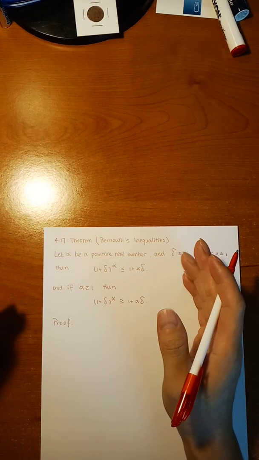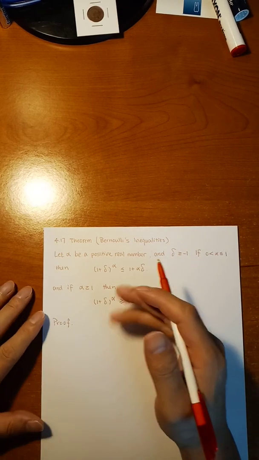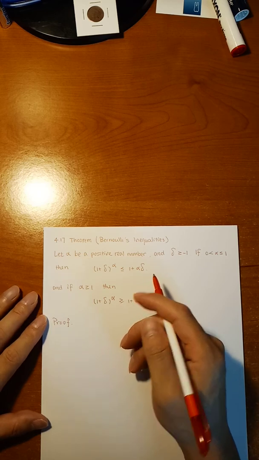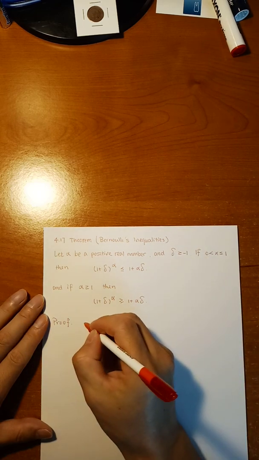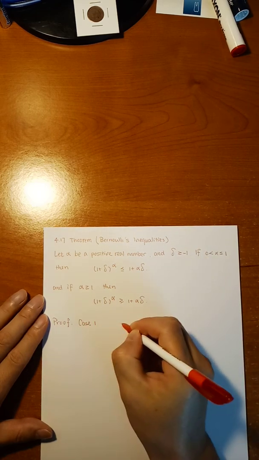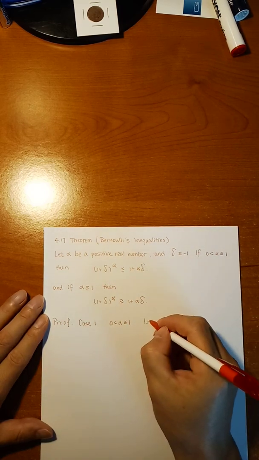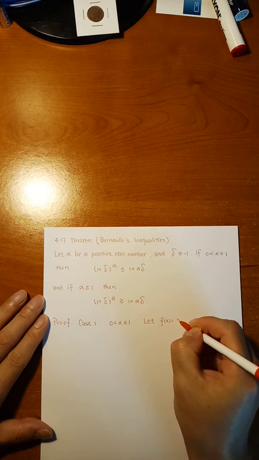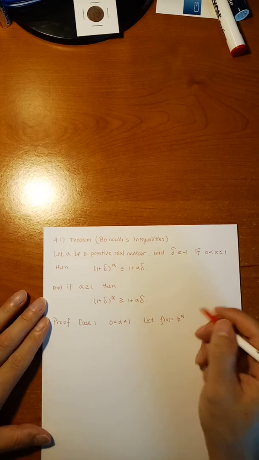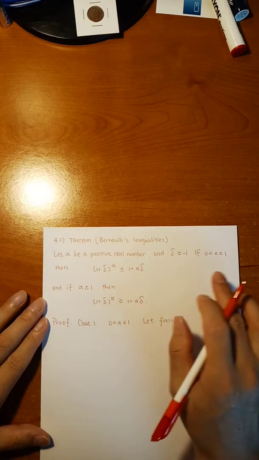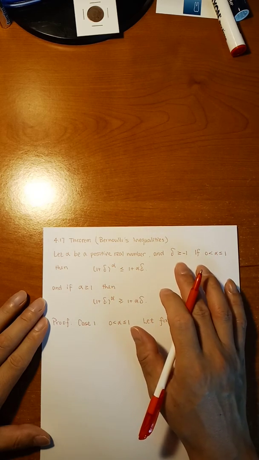Okay, so the proofs of these inequalities are similar. Well, let's see how similar they are. Let's follow the proof for Case 1, alpha is between 0 and 1. Then we define the function f of x as x to alpha's power. Then we have delta greater than or equal to -1.